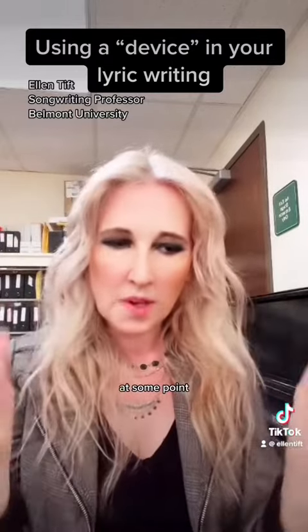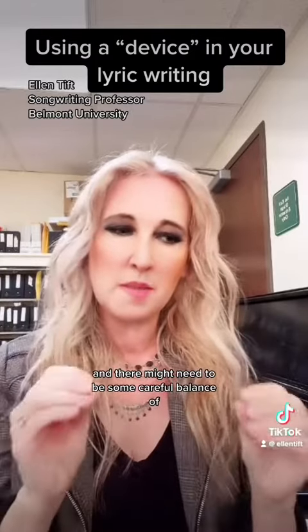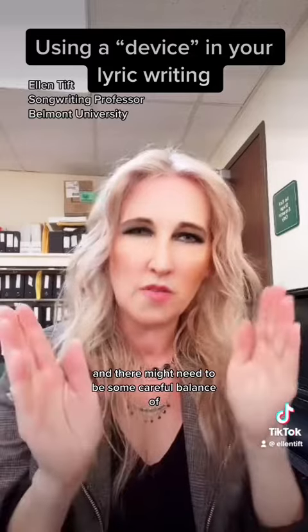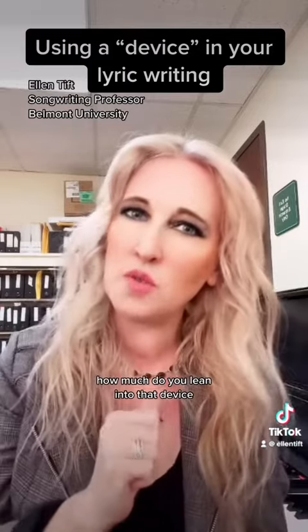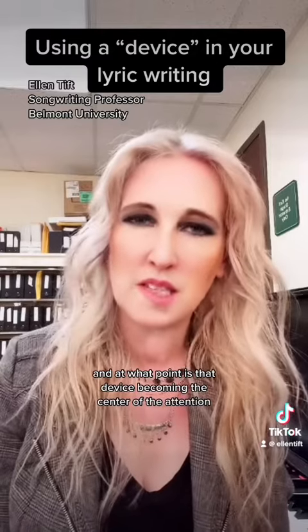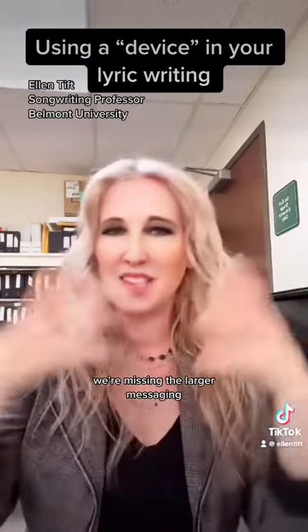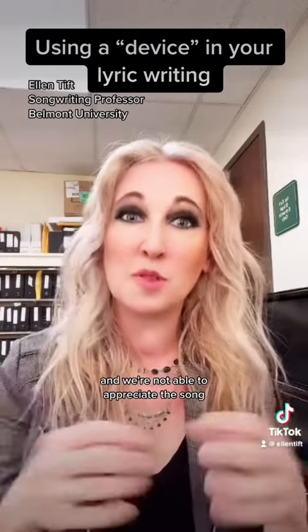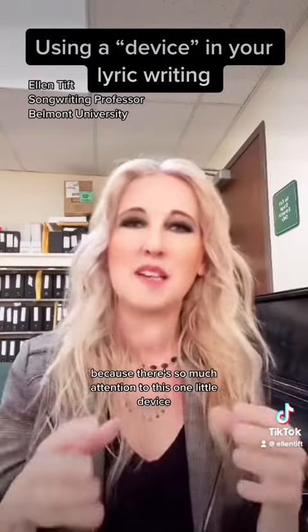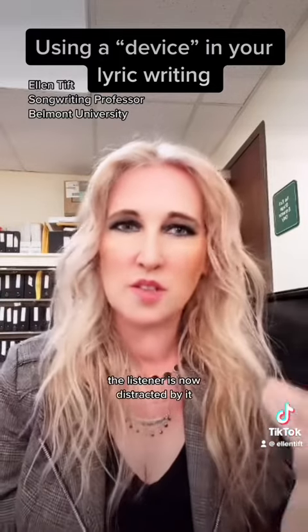At some point, it might be a little bit much, and there might need to be some careful balance of how much you lean into that device, and at what point that device becomes the center of the attention and we're missing the larger meaning, we're missing the larger messaging, and we're not able to appreciate the song for what it is because there's so much attention to this one little device. The listener is now distracted by it.